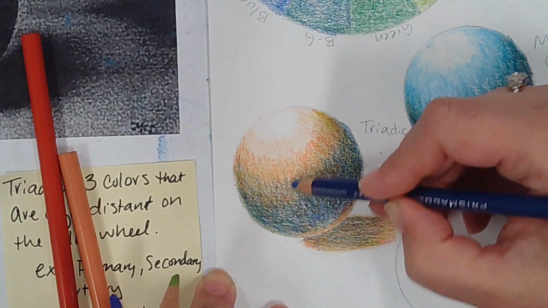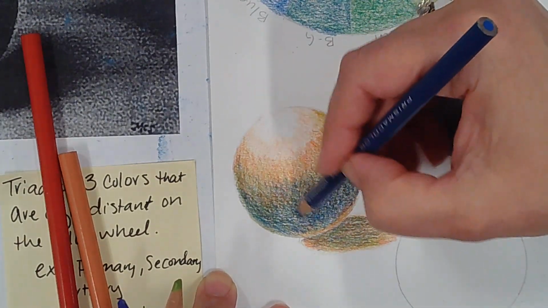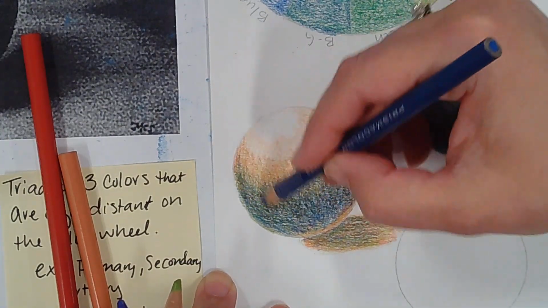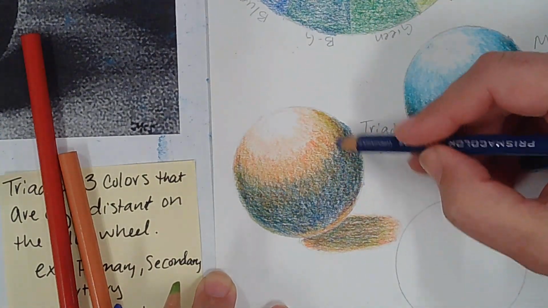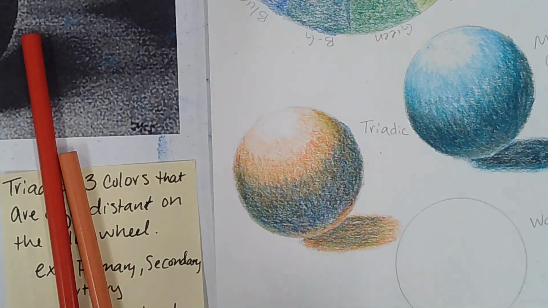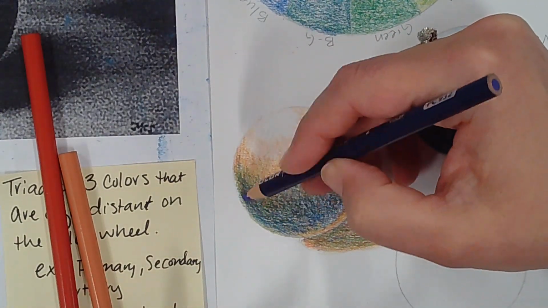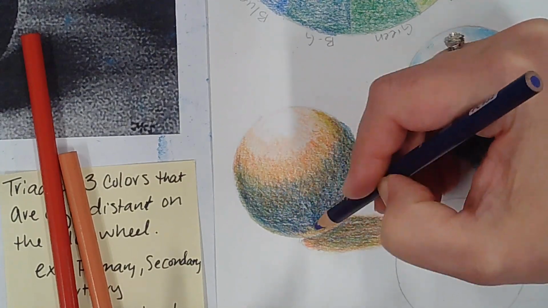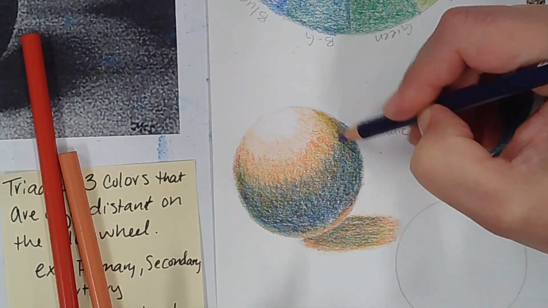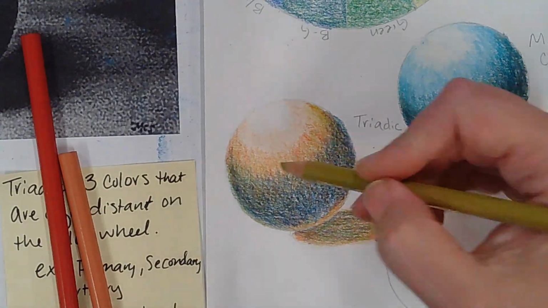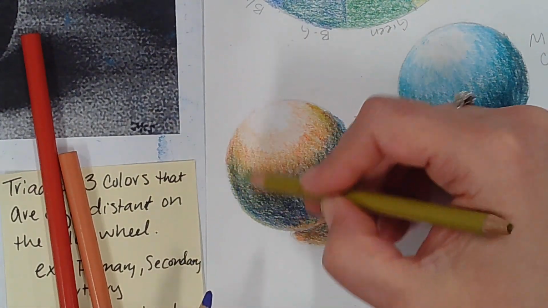And the colored pencil will continue layering on top of it as long as you don't burnish or push really, really hard. Once you burnish, it won't layer anymore. But as long as you're pushing lightly, you should be able to get it to layer for a long time and get this really nice depth of color. I'm going to go over it a little bit more with the green and then hit it with some white and call it good.